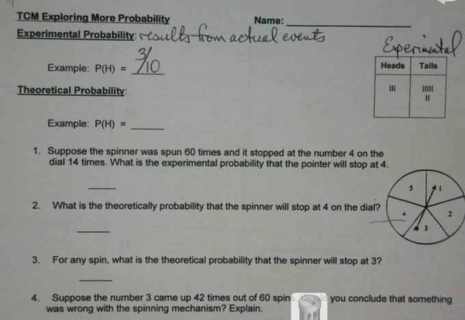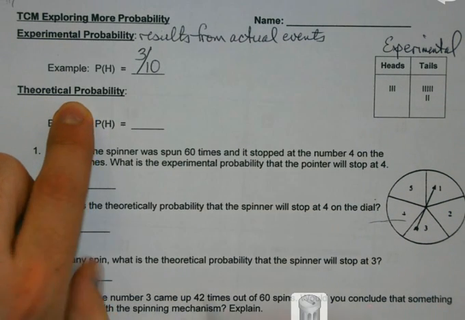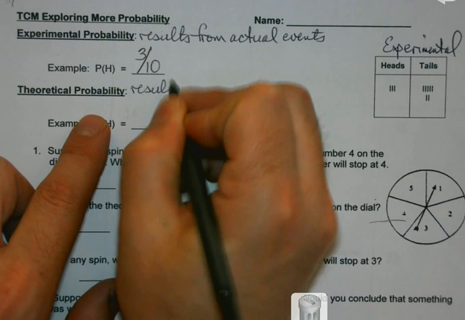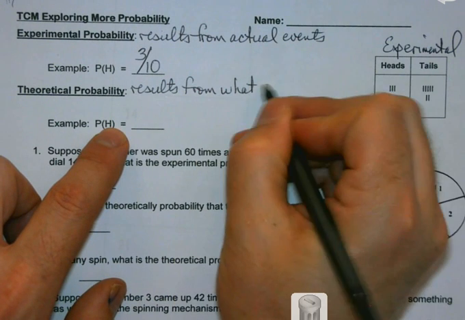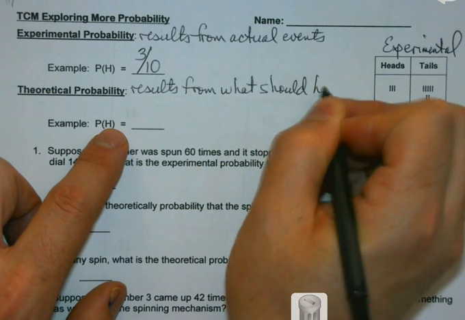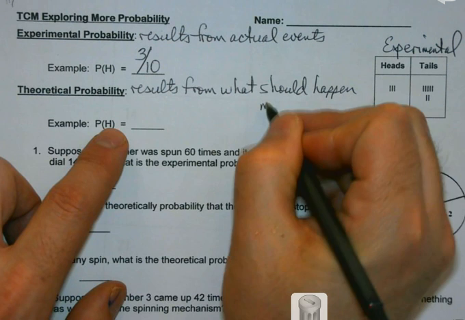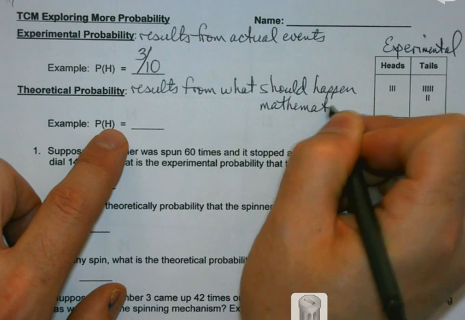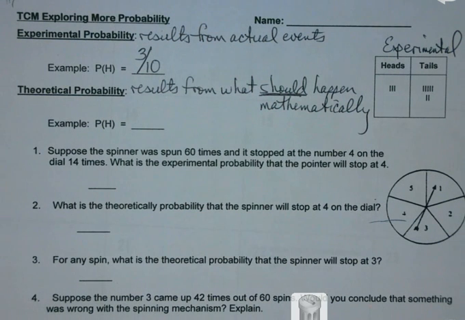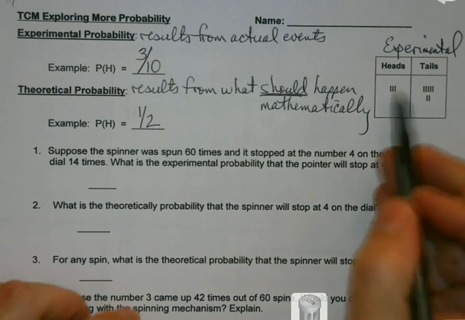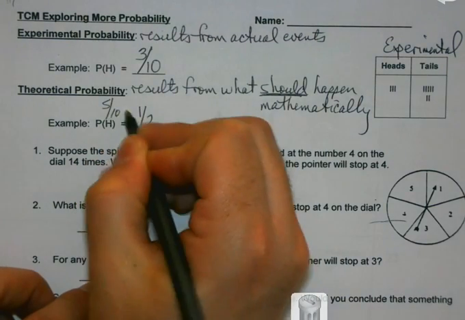Okay. Now, is that normal for what we think? No. Because what we normally speak about when we're doing mathematics is theoretical probability. And that is results from what should happen mathematically. And so, as we've always said before, theoretically, my probability of getting heads should be 1/2. Or if I did it 10 times, it should be 5 out of 10.